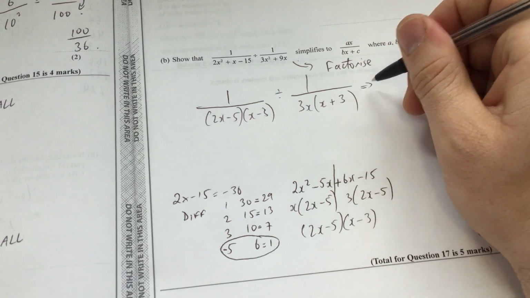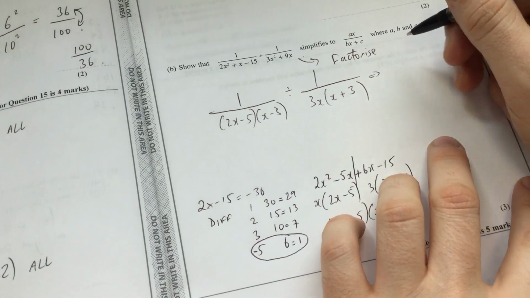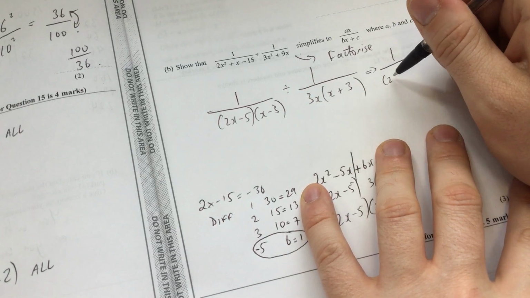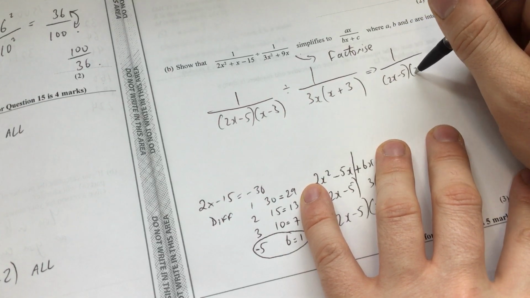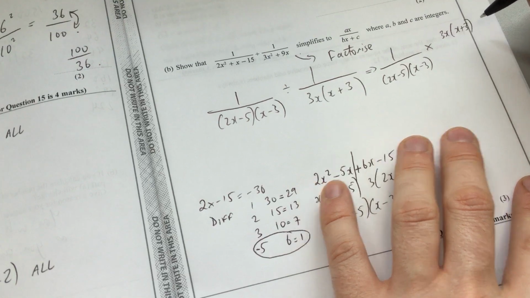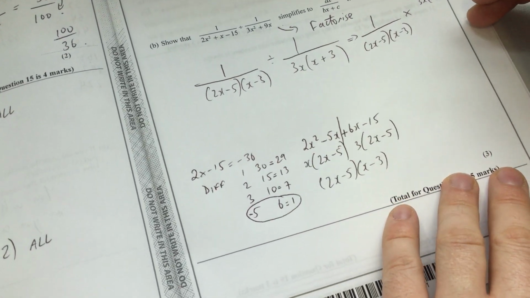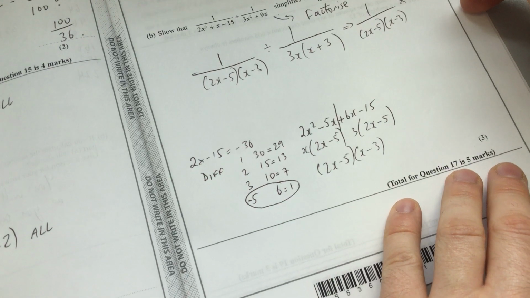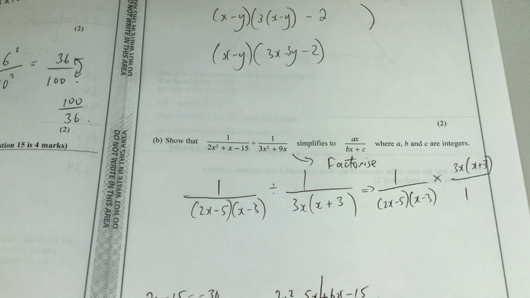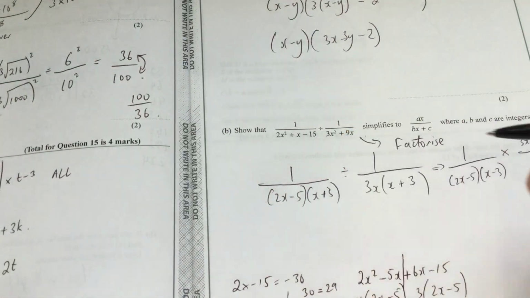When we do these, remember that we're going to flip the end fraction and multiply instead. Now we're multiplying algebraic fractions, so we should be able to cross cancel.